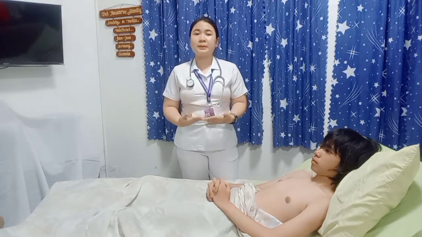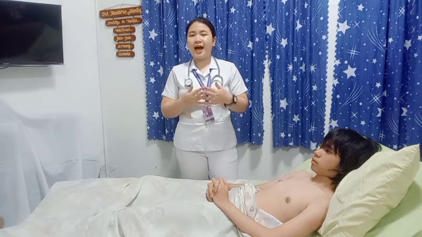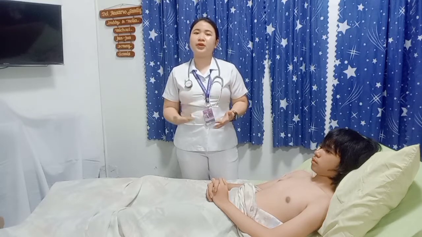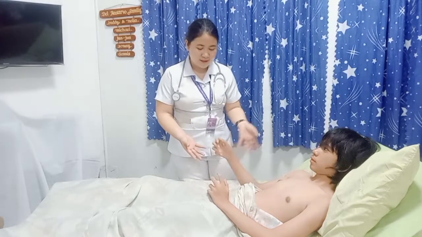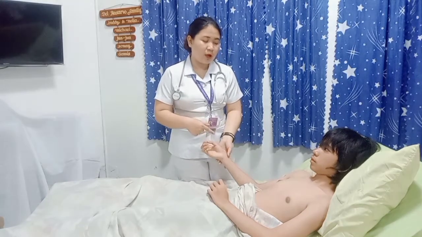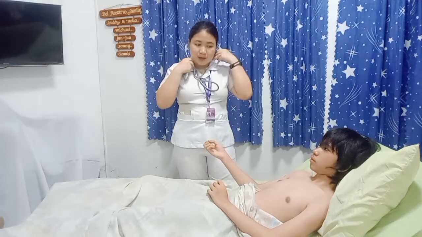However, in my case, I will be palpating the radial pulse and auscultating the apical pulse at the same time for a full minute, after which the difference between the apical and the radial pulse will indicate the result of the pulse deficit. May I have your hand, please? So I am going to palpate for your radial pulse, and at the same time, I will be auscultating your apical pulse, okay?